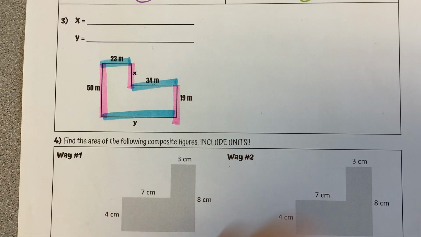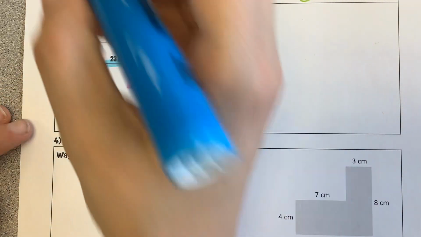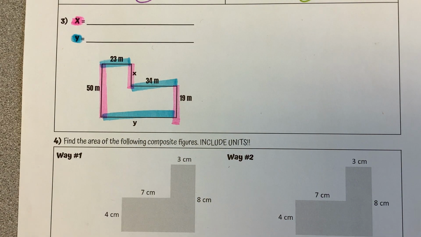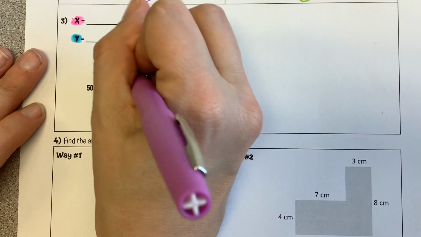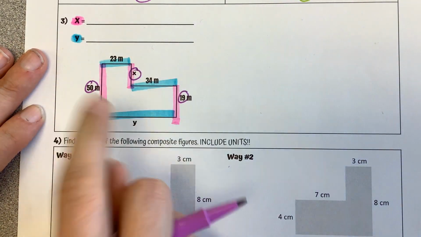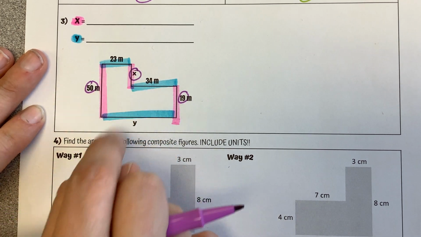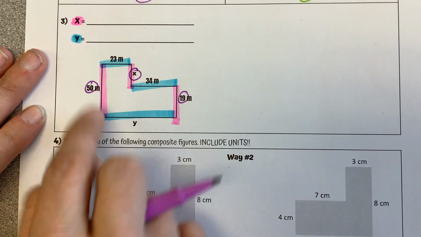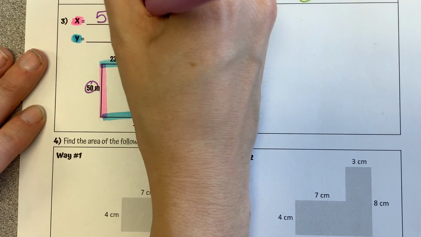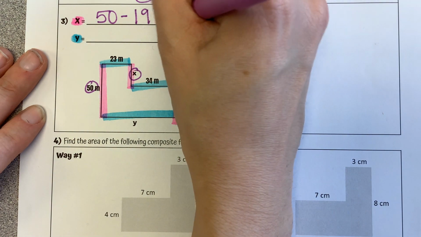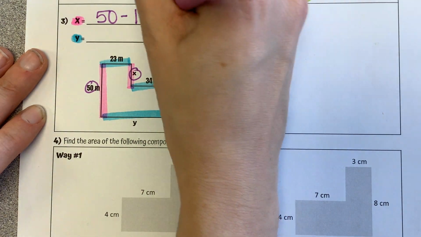So here our X is in pink, so we're going to look at the pink values for X. Our Y is in blue, so we're going to look at the blue values for Y. For X, I'm looking at these three measures. X is not the longest side, so we're going to subtract. We're going to take our longest side here of 50 minus the other side of 19. 50 minus 19 is 31 meters.